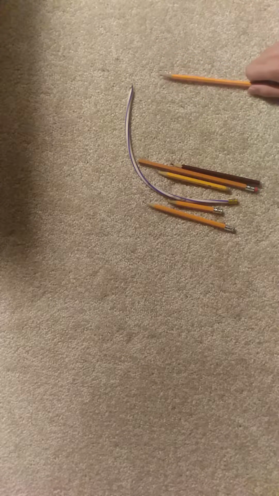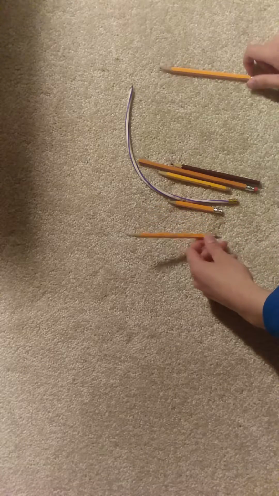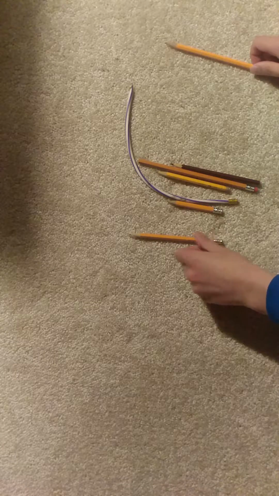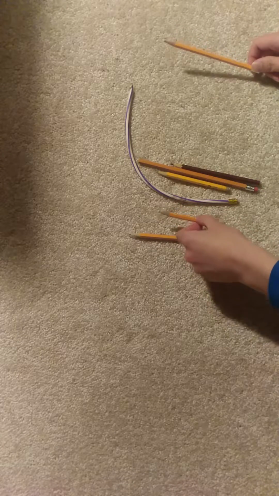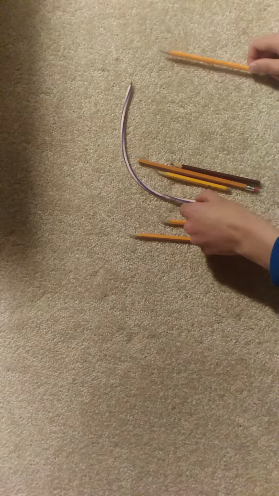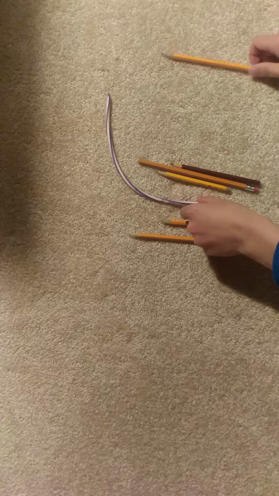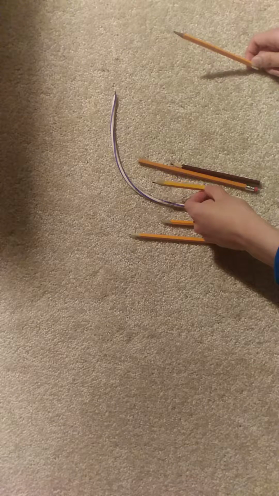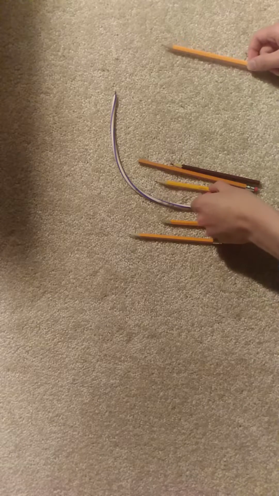To do that, we'll just start from the first pencil and compare it to the pivot. This is the first one and it's shorter, we'll just leave it. This is the second one and it's also shorter, so we'll leave it. This is the third one and it's longer, we'll leave it. This is the next pencil and it's shorter than the pivot.